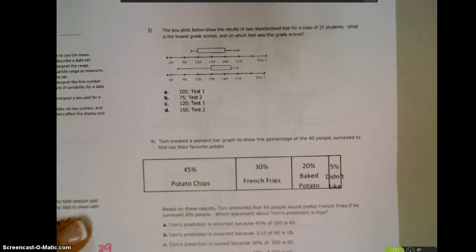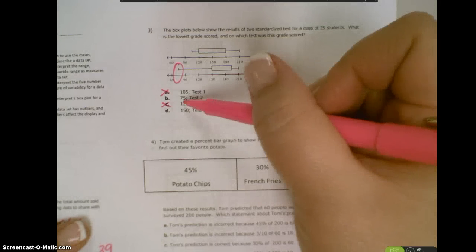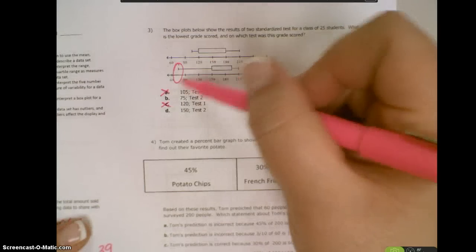Number 3, the box plot shows the result of 2 standardized tests for a class of 25 students. What is the lowest grade scored, and on which test was the grade scored? So the lowest grade is going to be the minimum. So here the minimum was above 90. Here it was between 60 and 90. So that's going to be the lowest grade, which is test 2. So I'm going to cross off the answers with test 1. And then it has test 2 75 and test 2 150. Well, that's obviously not 150. It's 75, so the answer is B.